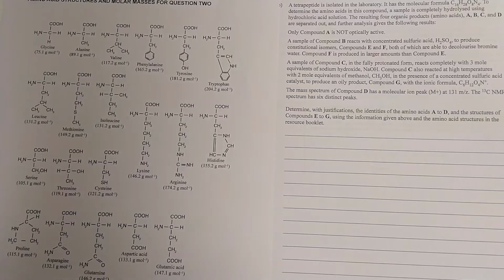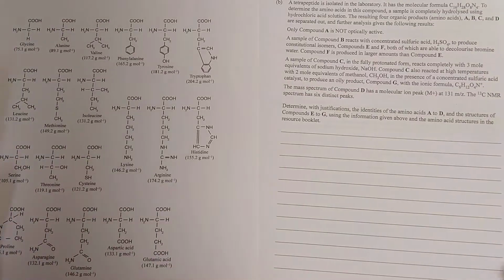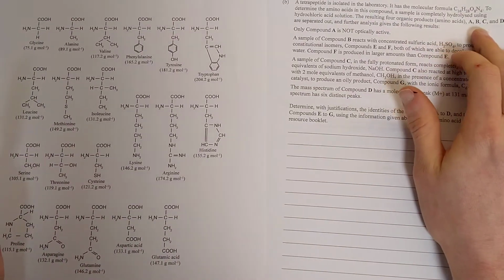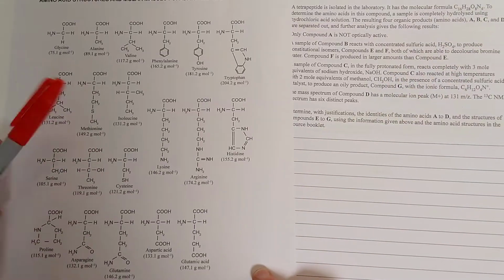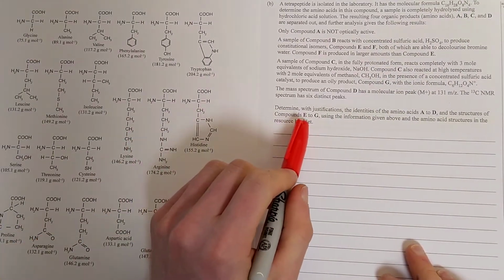In this week's Scholarship Chemistry tutorial session, I'm taking up question 2b from the 2017 exam. In this question, we need to identify the names of 4 mystery amino acids from this list of 20 we've been given. And as well, we need to draw the structures of E, F, and G.